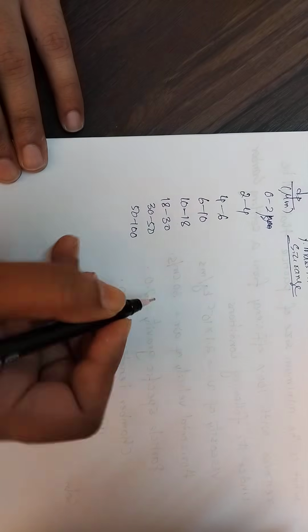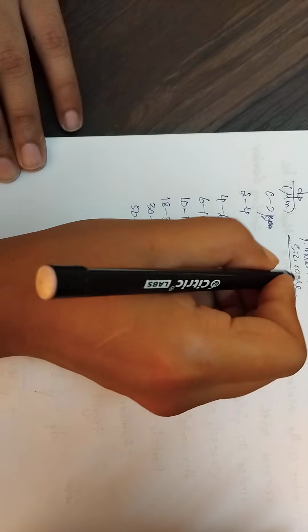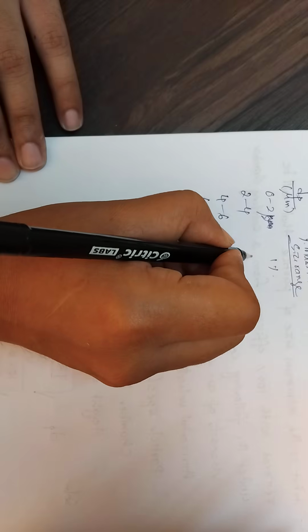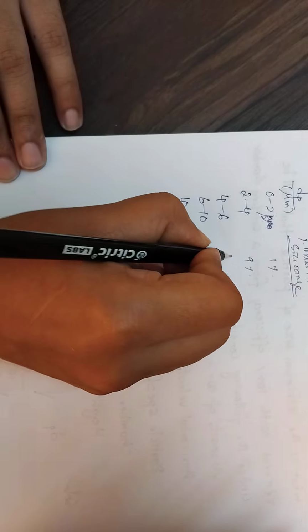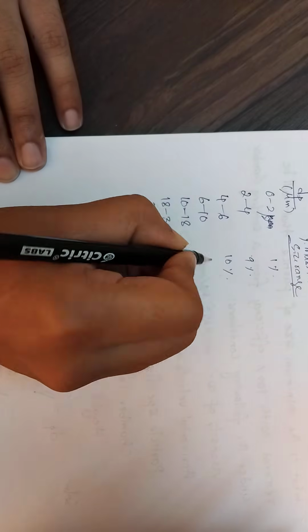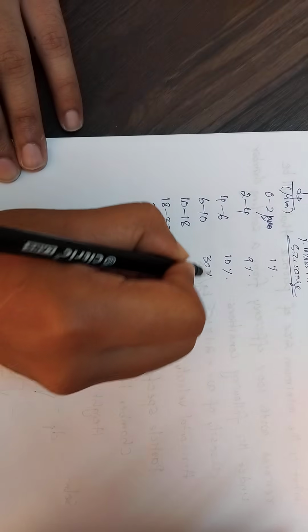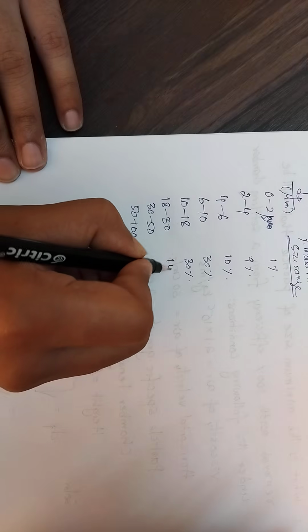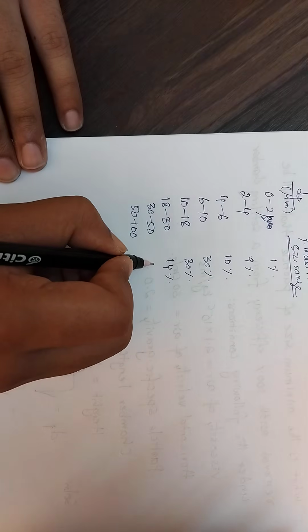So these are the size ranges, and how much mass is there in each size range? Here it is 1%, 9%, and then 10%, 30%, 30%, and 14%, and 5%, and 1%.